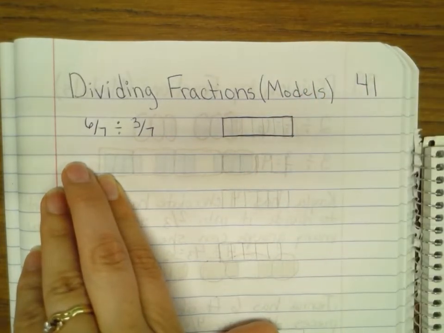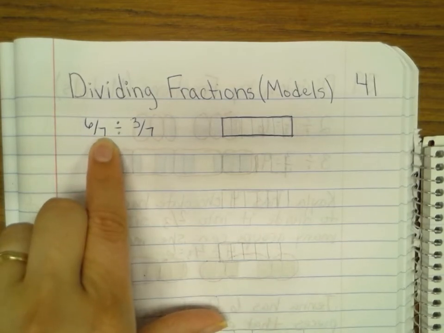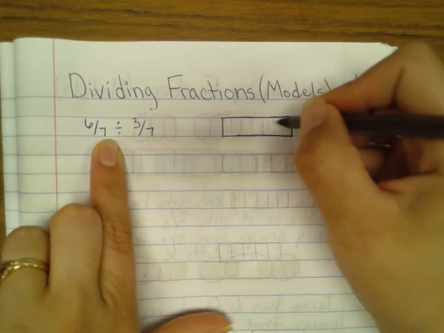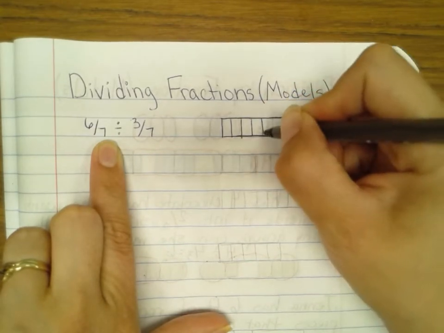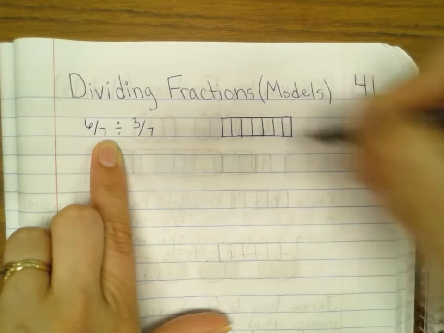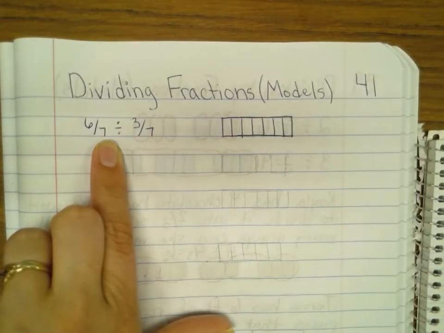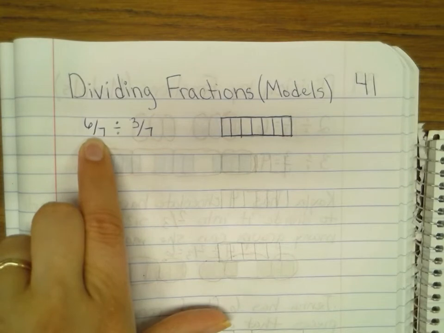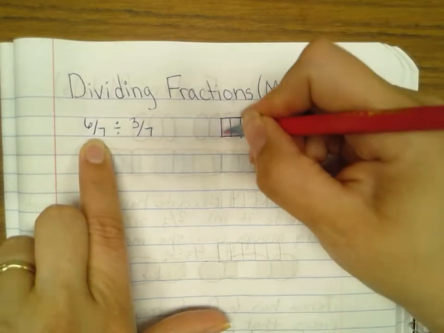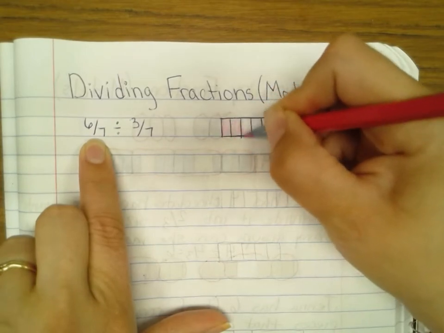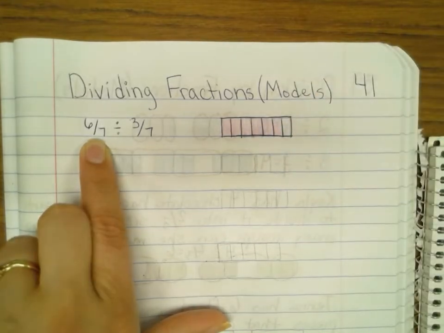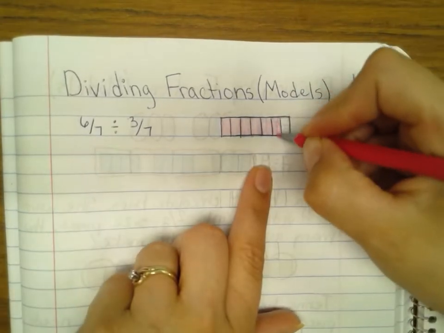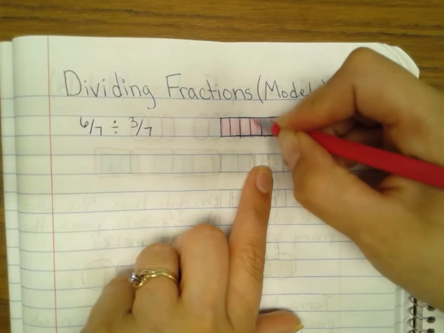And first of all, in order to have 6/7, I need to have my whole unit split into 7 pieces. So we're going to split this into 7 equal pieces. Try and make them as equal as you can. So there I have 7 pieces, but my original dividend, I only have 6 of those. So I'm going to shade 6 of these in. So I have 6 of 7 pieces that make up the whole unit.